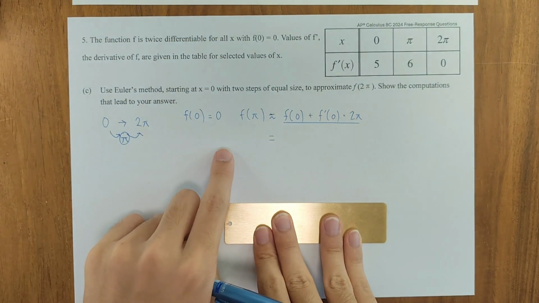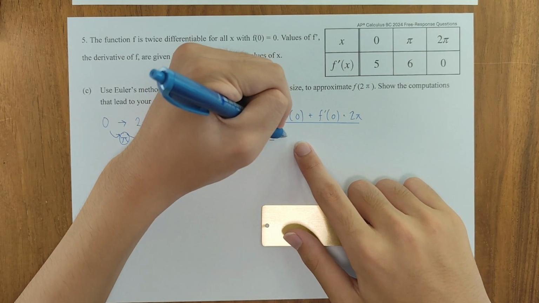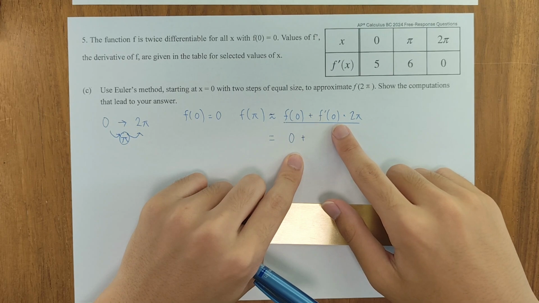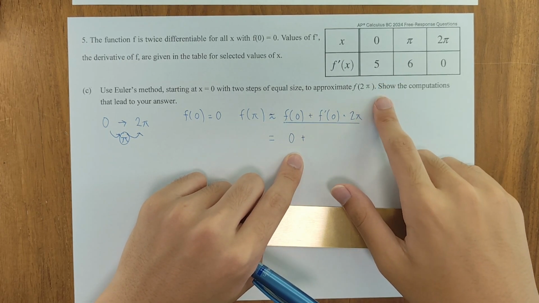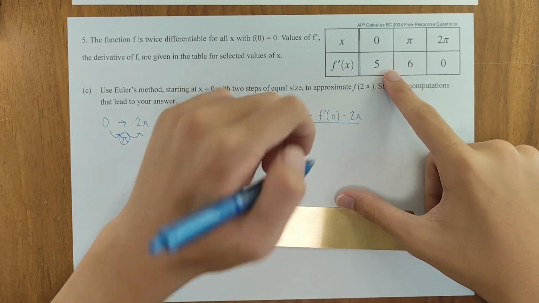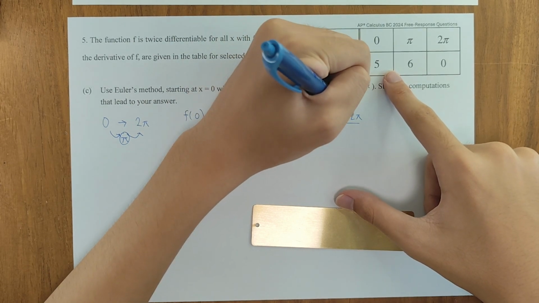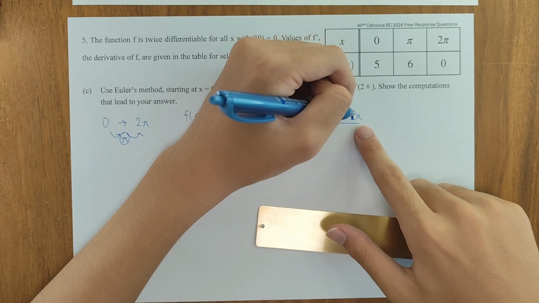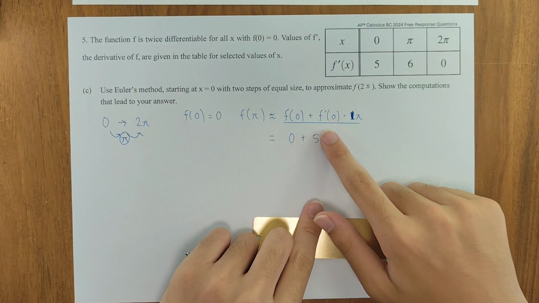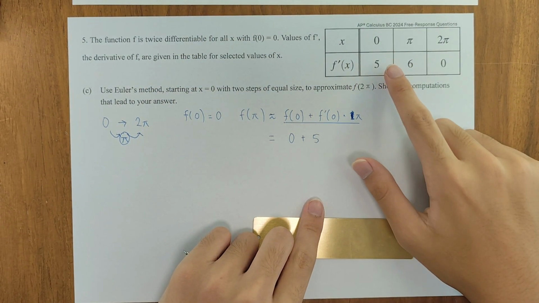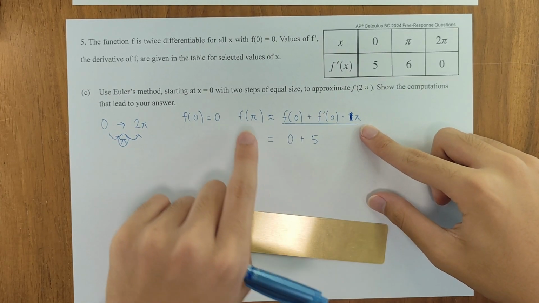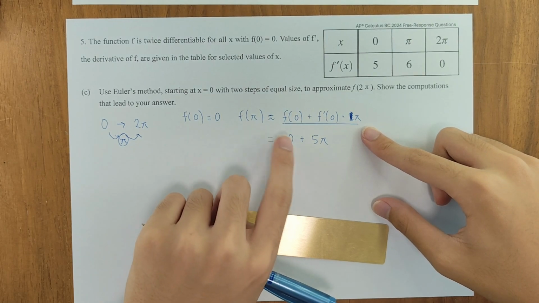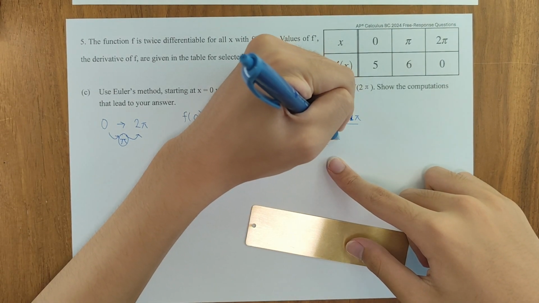We know that f(0) equals 0, and we know that f prime 0 equals 5. So f prime 0 is 5 times the step size, which is pi. So f(pi) can be approximated to 5 pi.